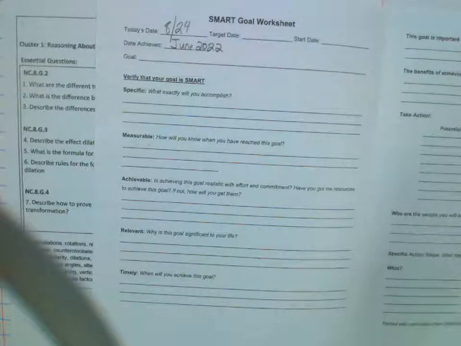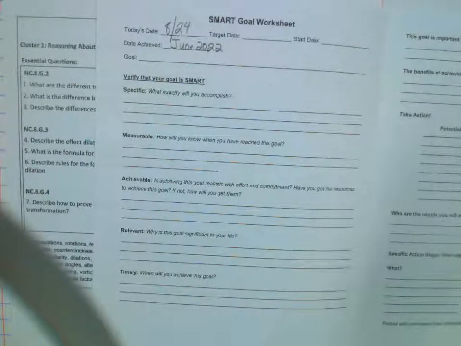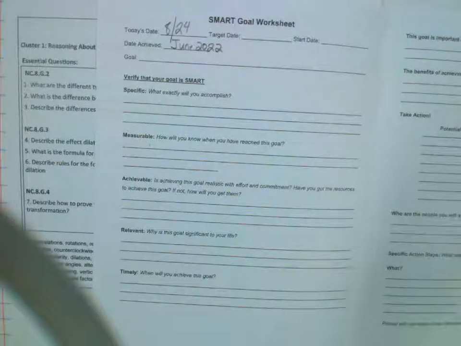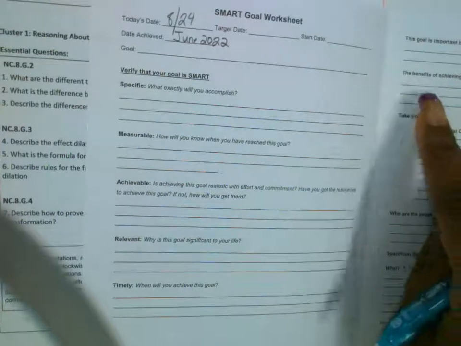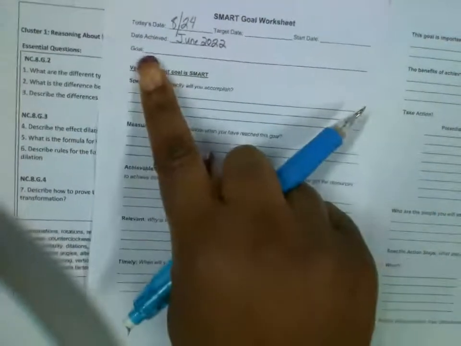Does everybody have that goal setting sheet? All right. We've already filled out these parts right here. We did an overall goal in math.